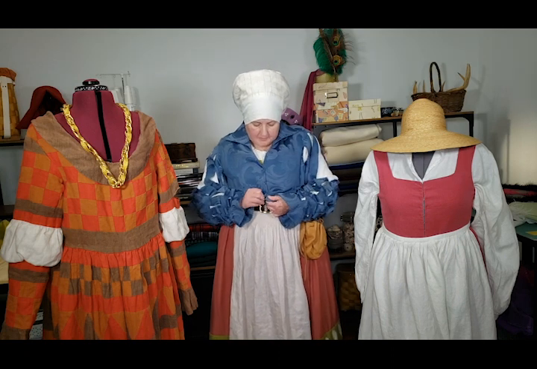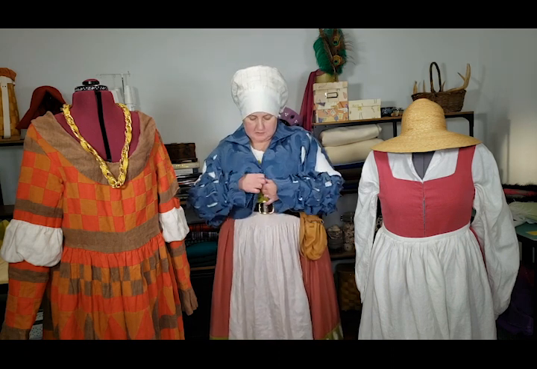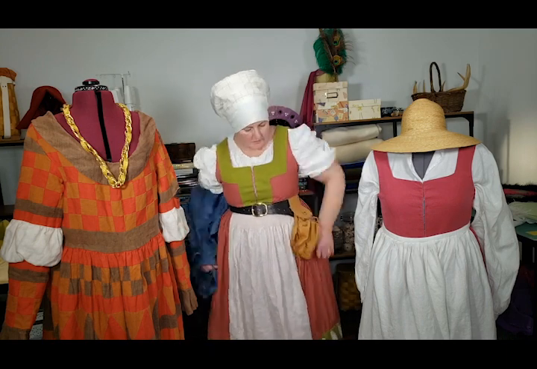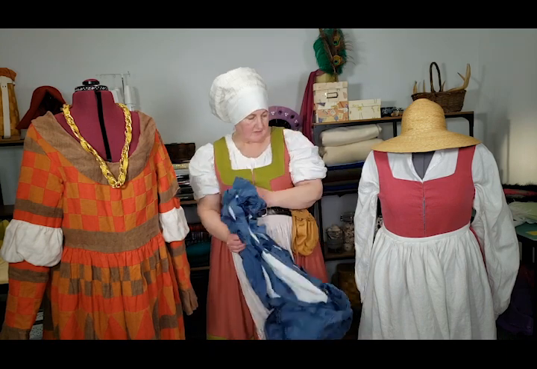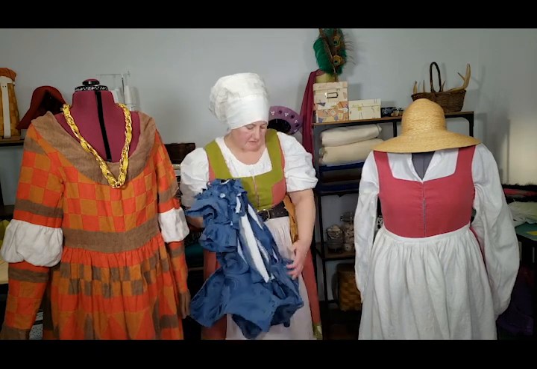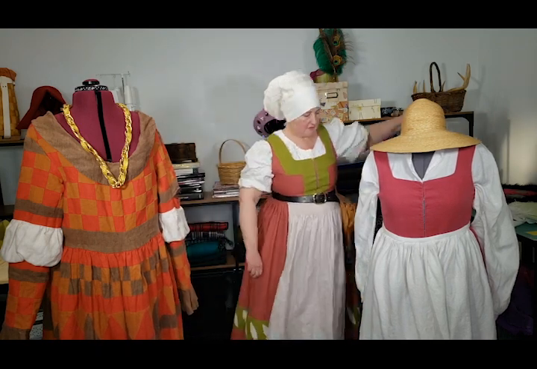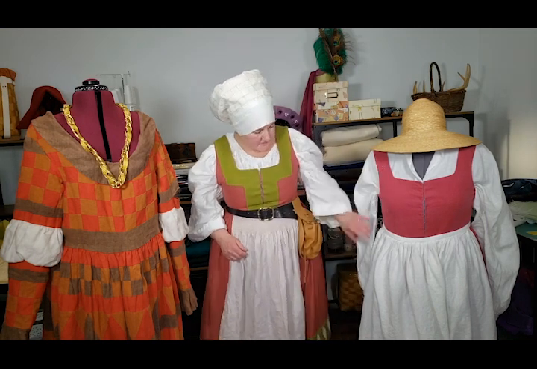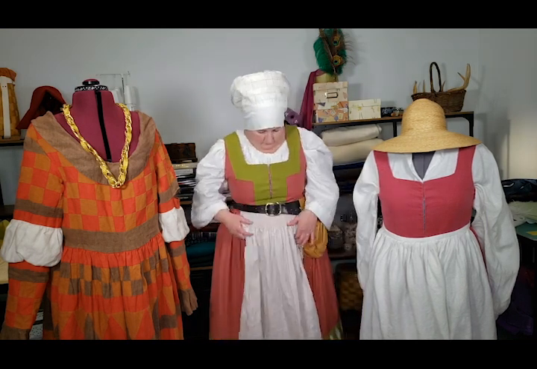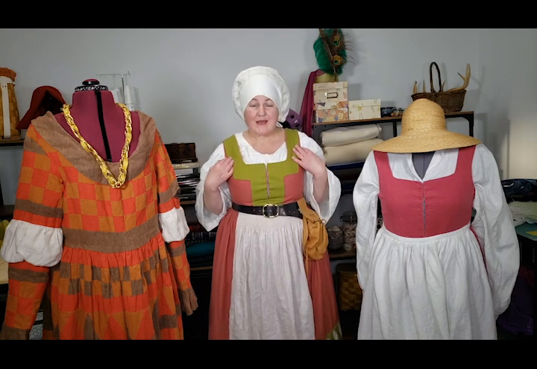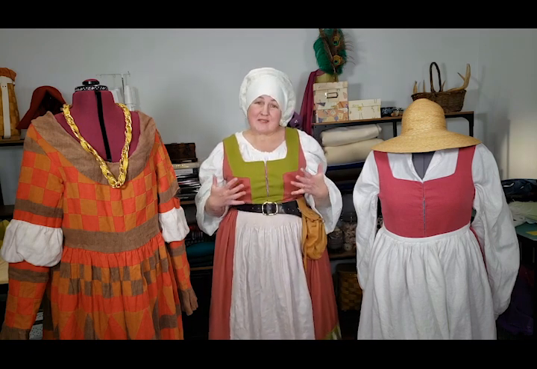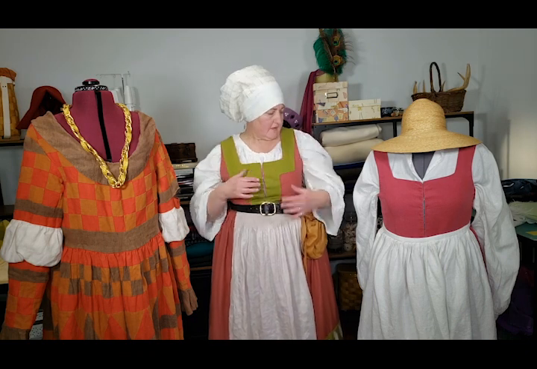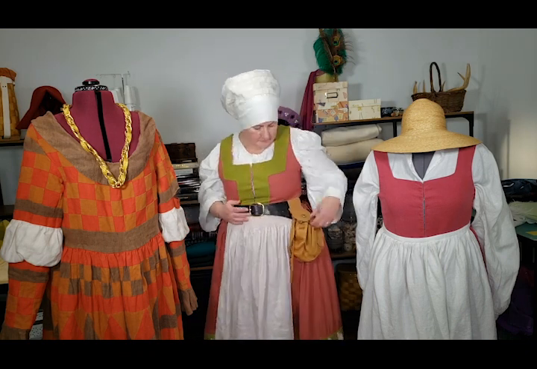So underneath this short jacket, you have my outfit, which is basically similar to this in cut. I use the same patterns as this bodice and this skirt. My bodice is the same. You can see that I'm a little fancier because I have guards on here. And this is wool, by the way, and this pink is also wool.